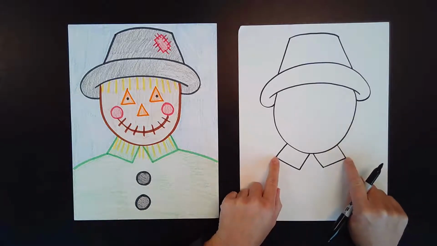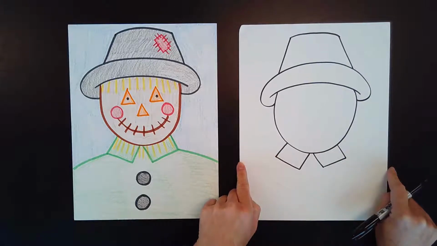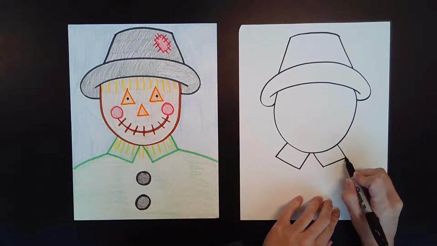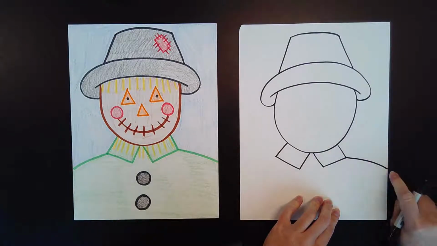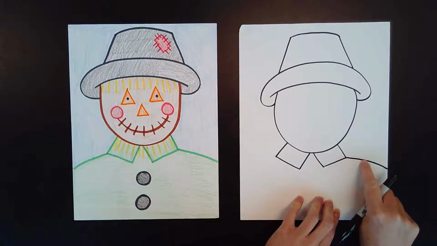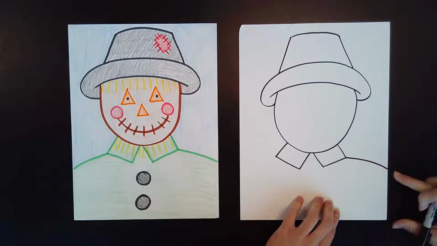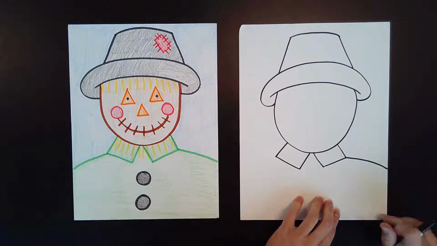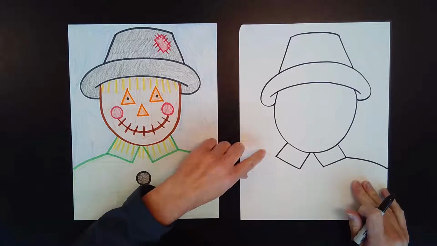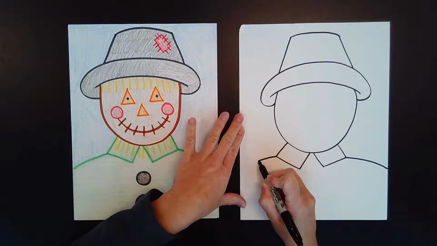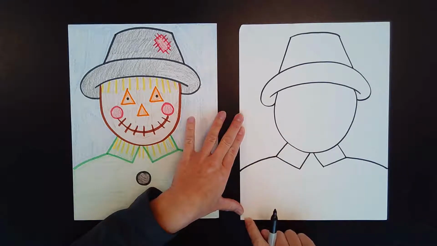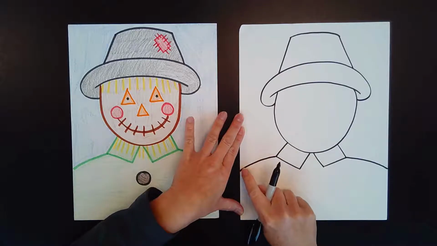Okay, now we need to add his shoulders. So what I'm going to do is start here at the corner of this collar, and we'll make a little curved line over to the edge. Now, did I come down to the bottom of my paper? Nope, I went over to the edge. So I've still got a lot of room here for his shirt. Then I go over to this corner, and we'll do the same thing. A little curved line over to the edge of the paper. Don't come down to the very bottom. You're just going to the edge.